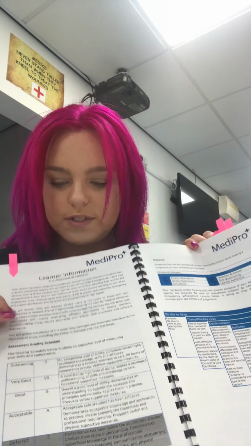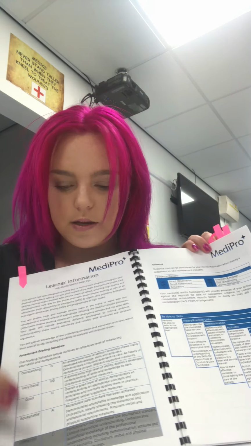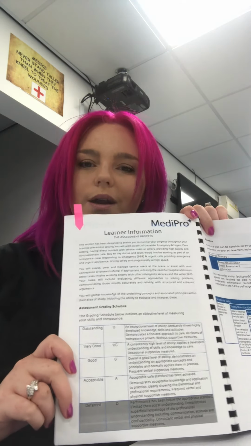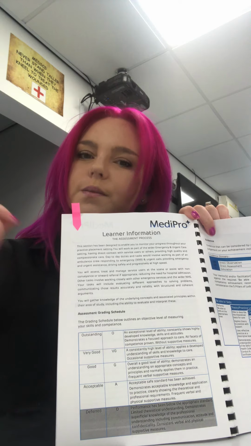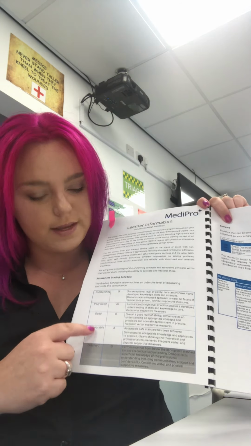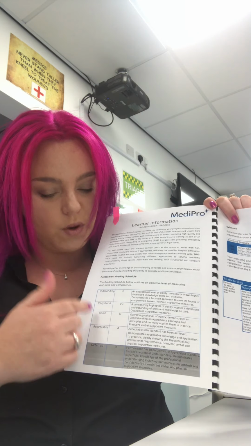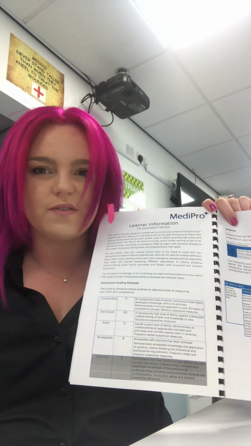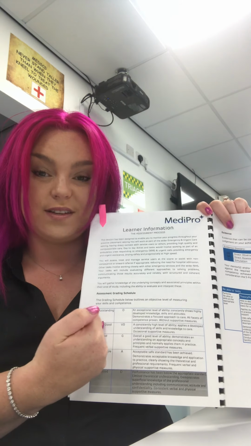This page at the front here, it's for you to give an opinion on how well you think they did the particular little task that you saw. So you can say, yep, it was acceptable, or you can say it was good, very good, or you can say it was absolutely outstanding. Well, that was the best patient history I've ever seen in my life, and you can put outstanding there.